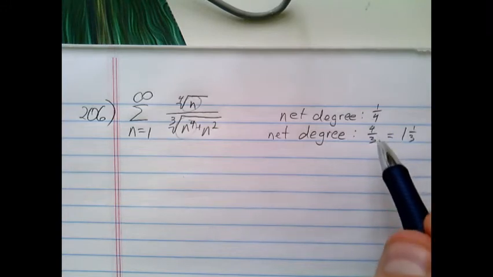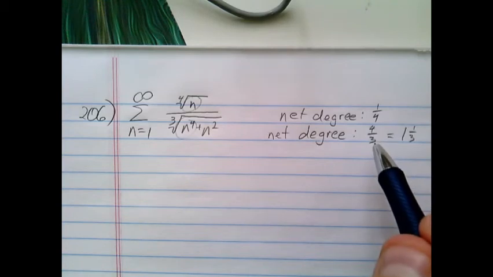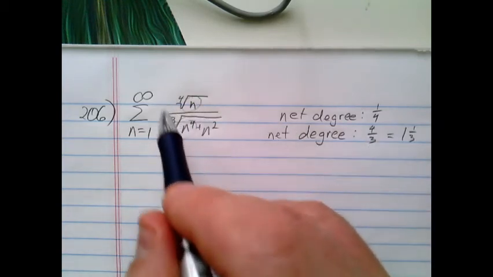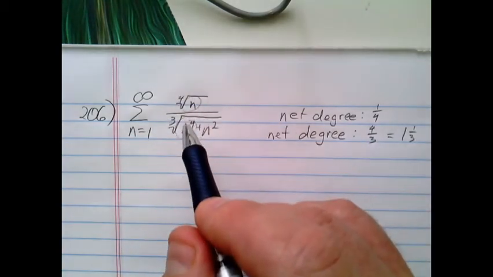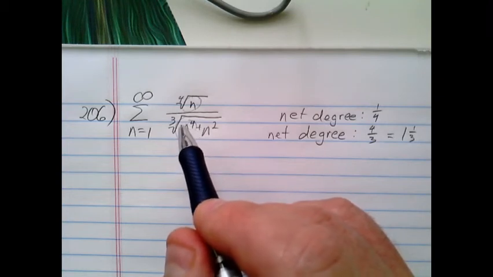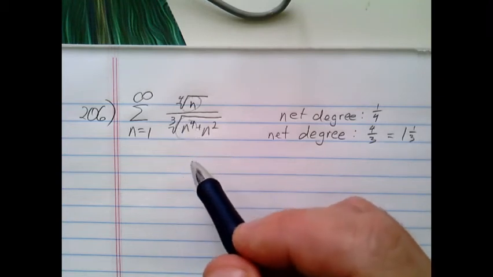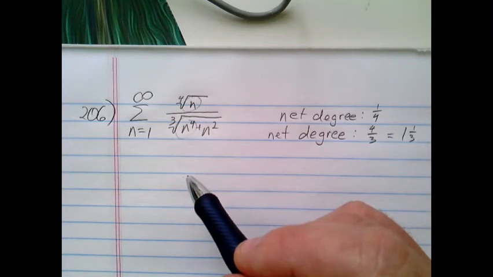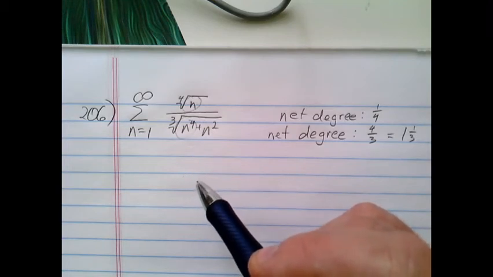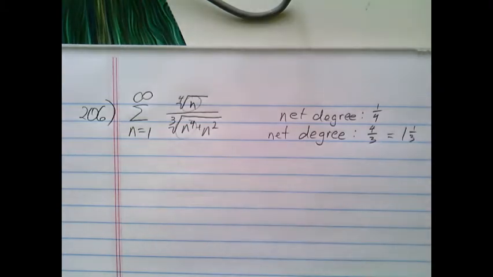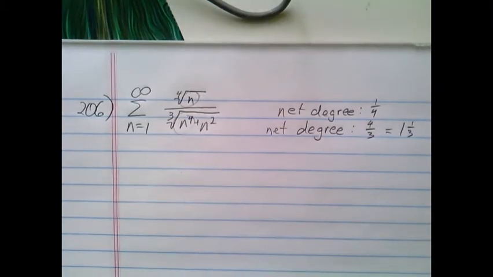Okay, if the difference in the degrees is more than 1, then this series is going to act like a p-series whose degree is more than 1, so it should be convergent. Okay, but I've got to figure out what to compare it to. Okay, now here's how I can think through that.